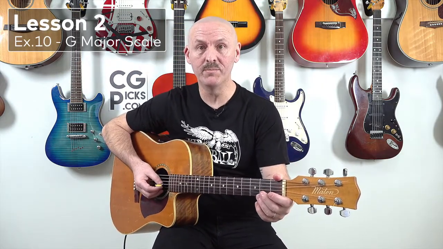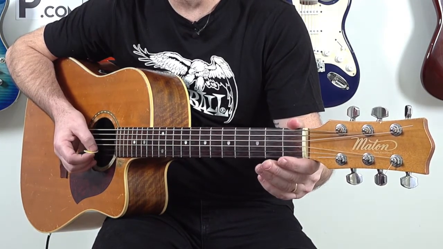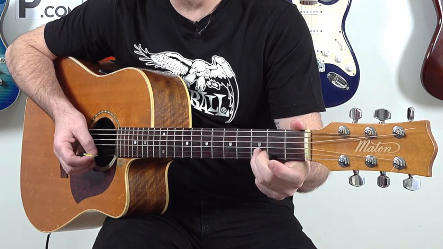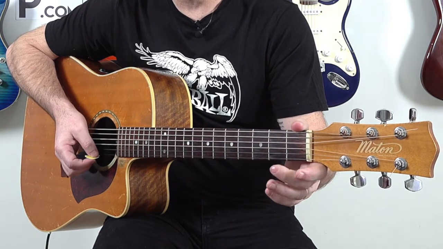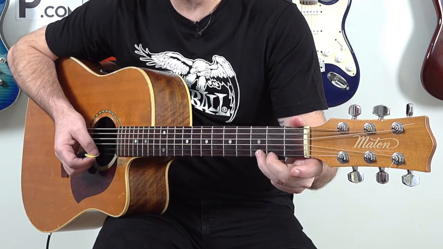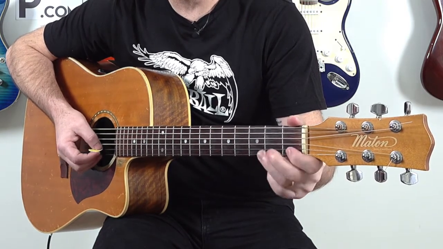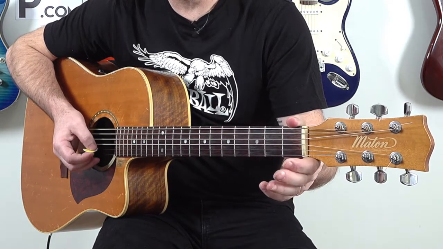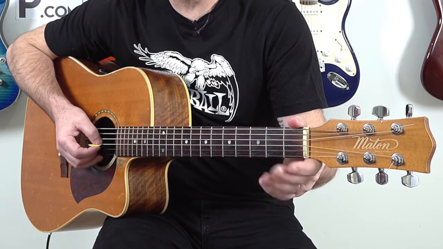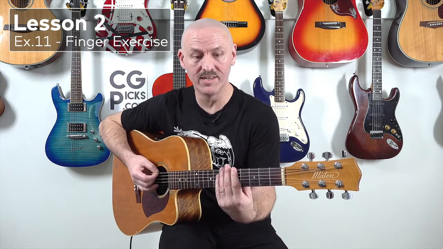Exercise 10, the G major scale. And 1, 2, 3, 4. Exercise 11, the finger exercise.